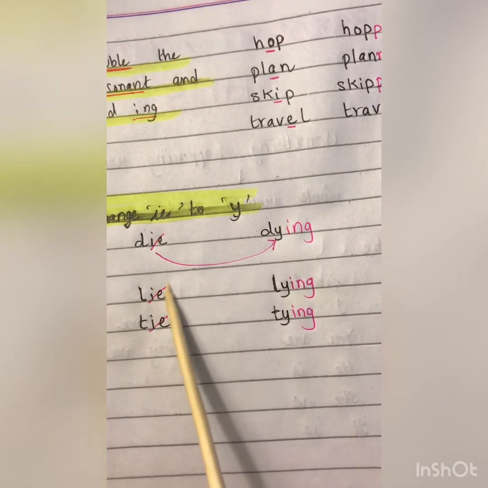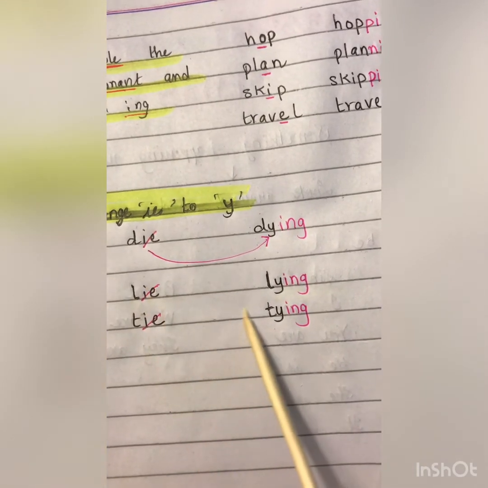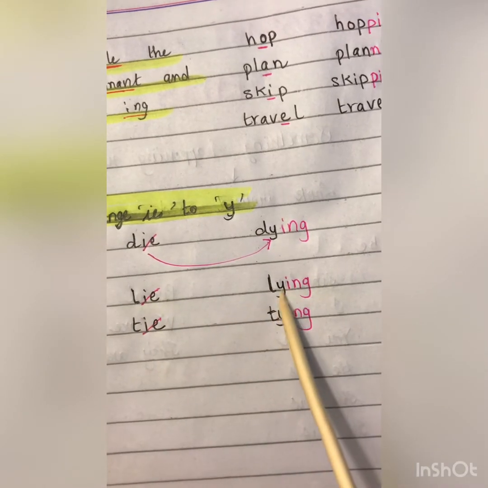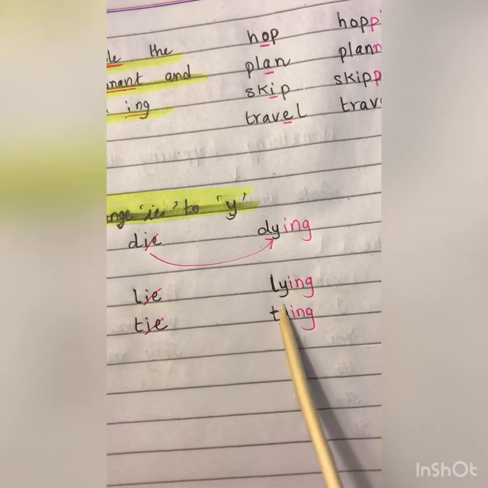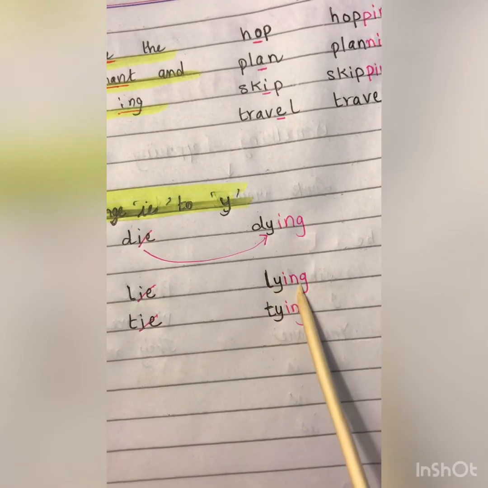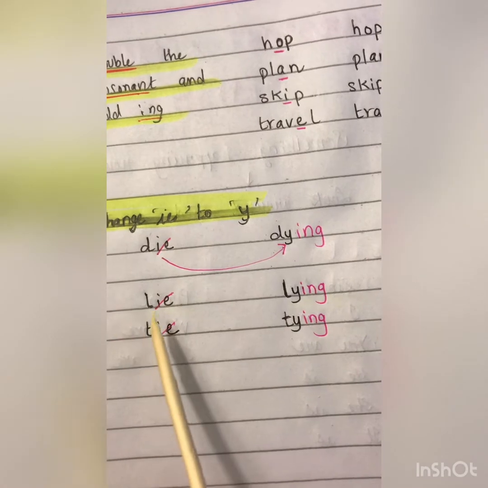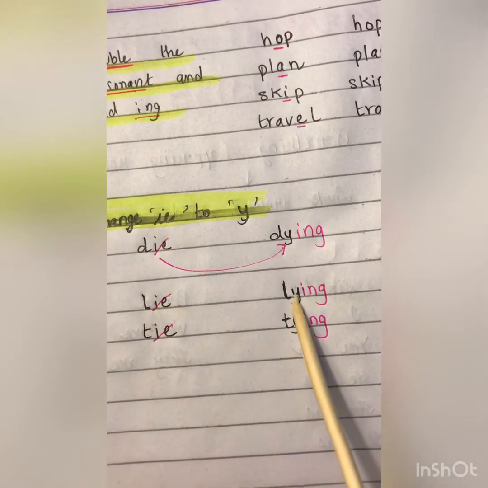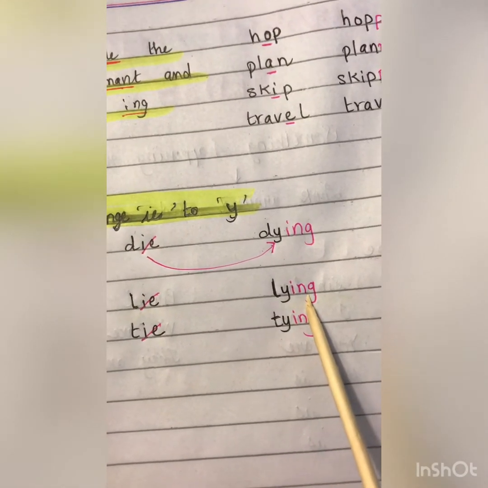Again, lie. L-I-E. We will remove this I-E and we will add Y. In place of I-E, here we have written Y. And then we have added I-N-G. Three steps. What you have done? You have removed this I-E. You have added Y. And then you have added I-N-G, lying.